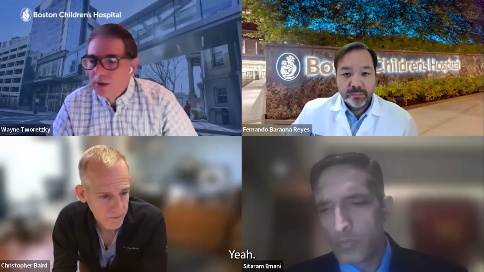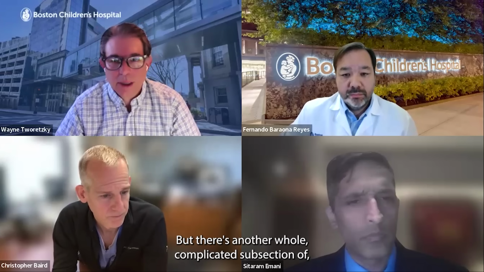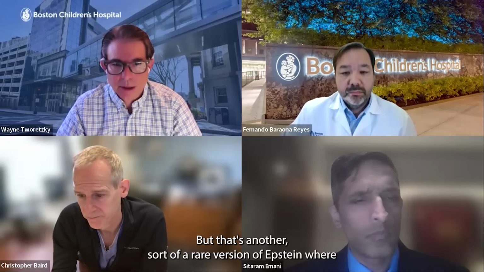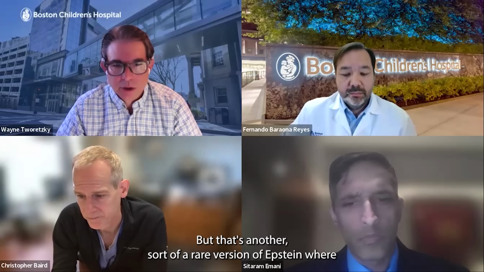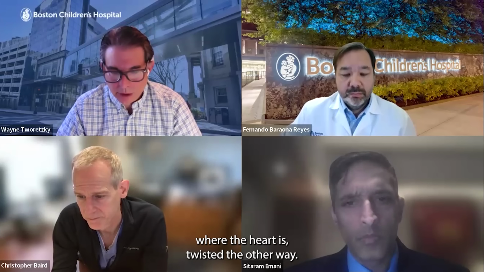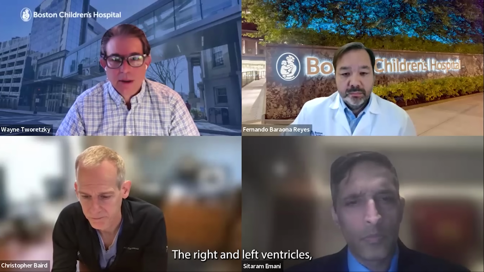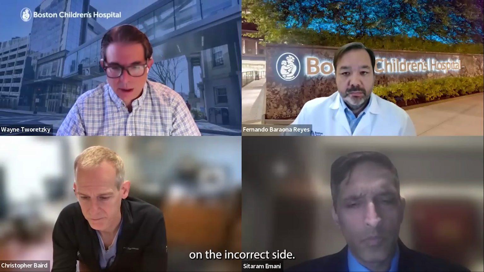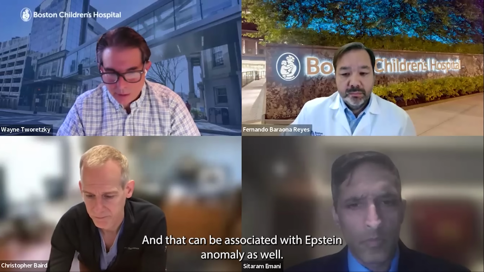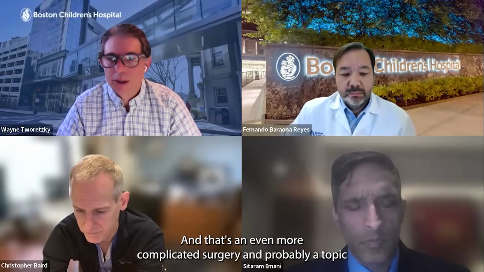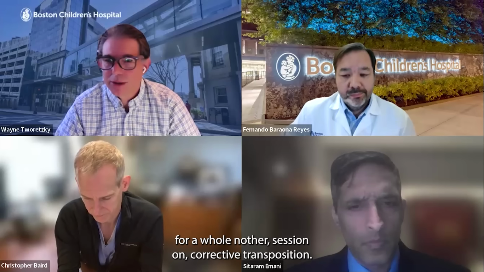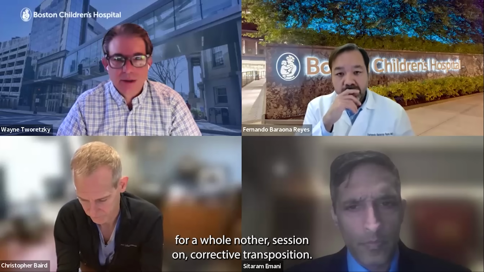Yes, there's another whole complicated subsection of Ebstein that we haven't addressed yet, but that's another sort of rare version of Ebstein where the heart is twisted the other way. The right and left ventricles are on the incorrect side, and that can be associated with Ebstein anomaly as well. And that's an even more complicated surgery and probably a topic for a whole other session on corrected transposition.